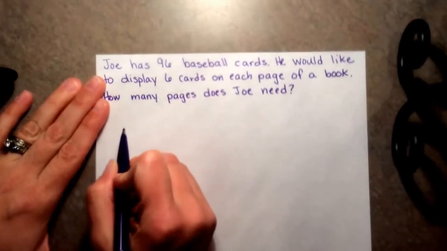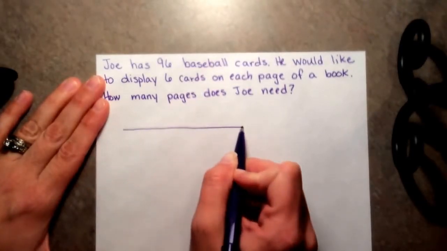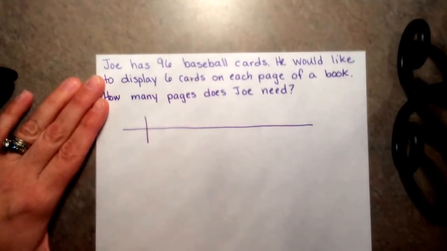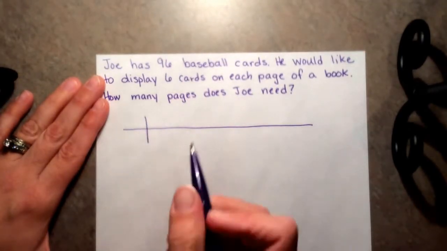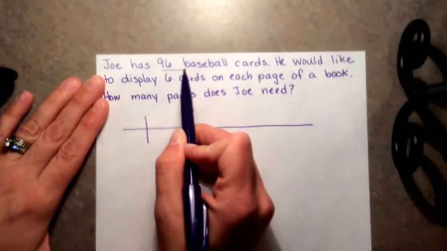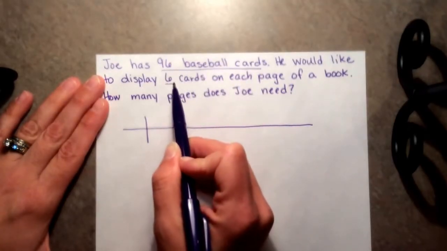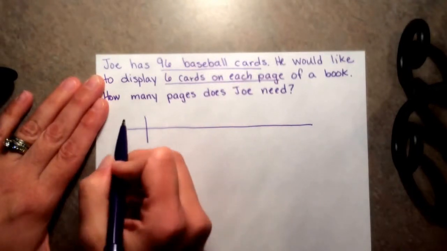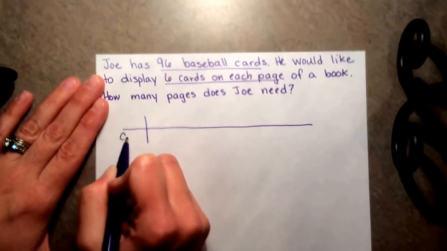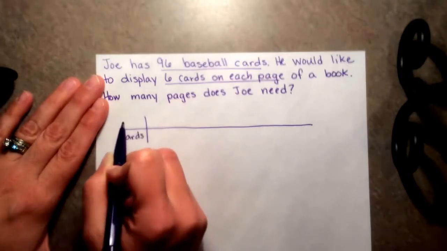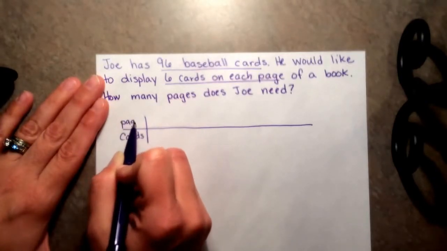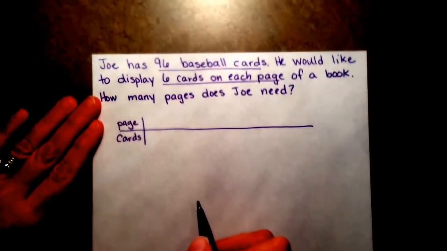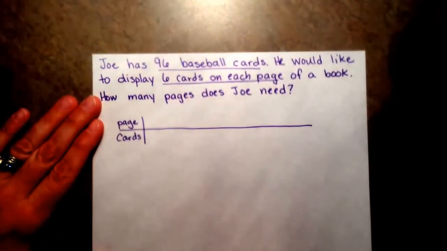A ratio table shows a relationship between two quantities. So the first thing that students should do is to identify the quantities that we are looking at. We're looking at 96 baseball cards and we're looking at 6 cards on each page. So the ratio we're looking for really is how many cards are on a page. It does not matter which of those is on top or which one is on the bottom.